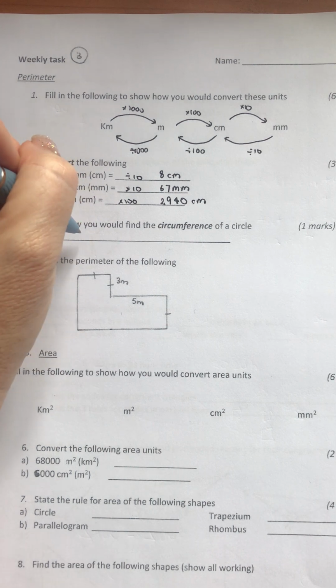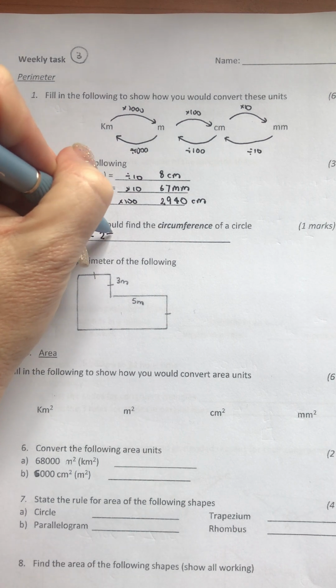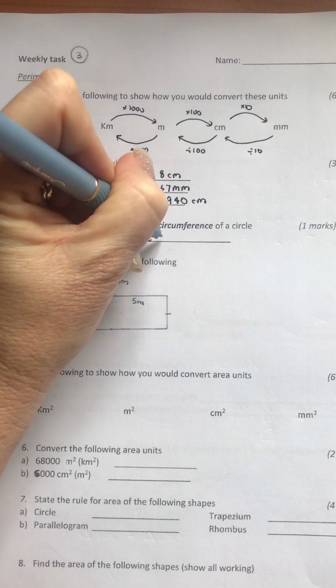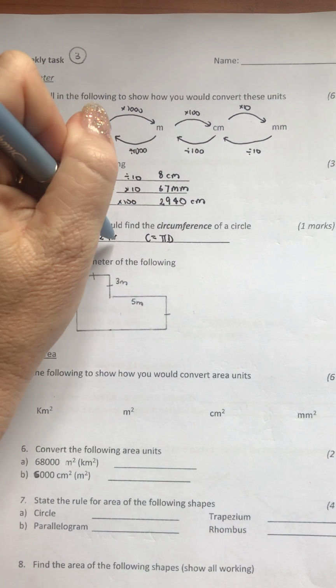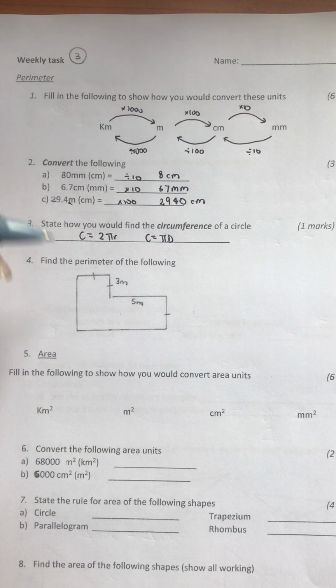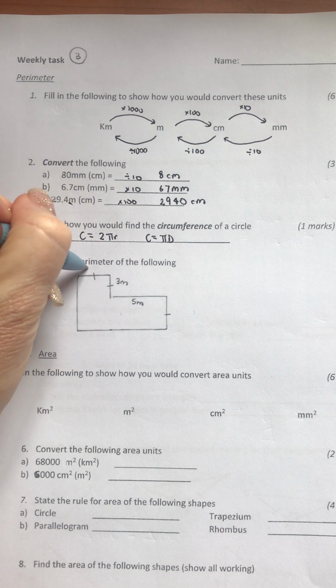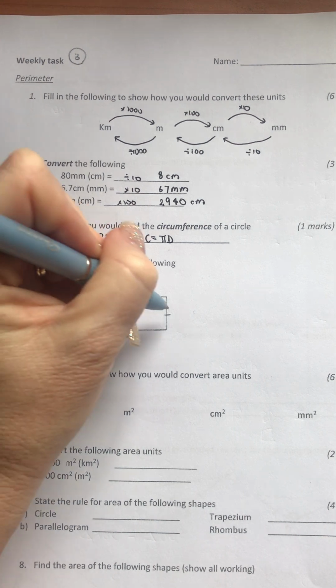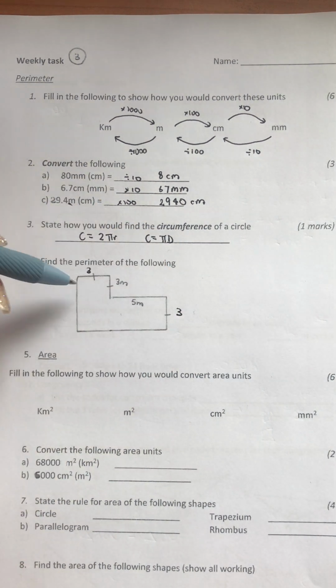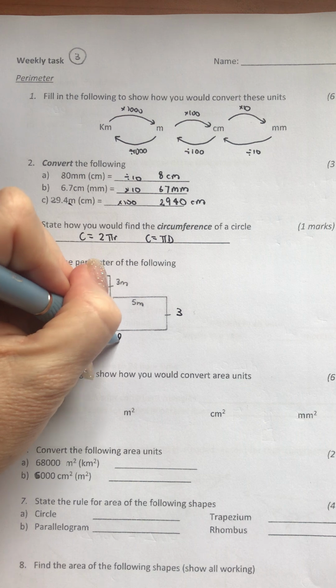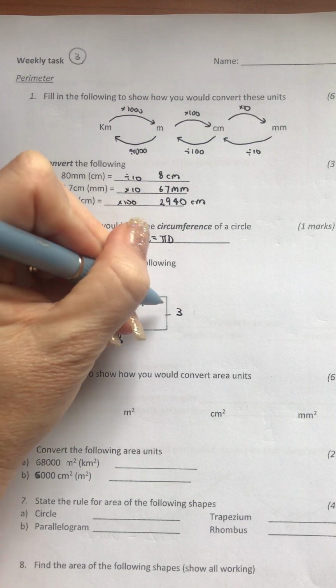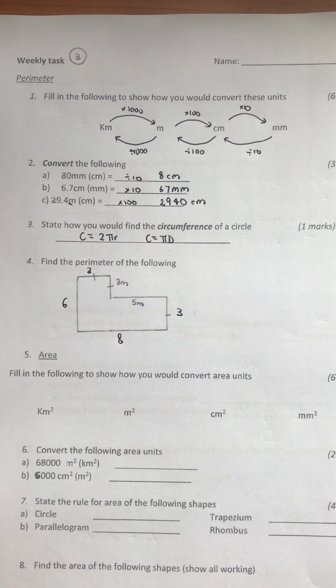Stating the circumference of a circle, C is equal to 2 pi r, or you can write C is equal to pi d, where r is the radius and d is the diameter. Here we've got a shape here that we want to work out the perimeter of, so we can fill in the bits that we know. We've got 3, 3, 3. If we've got 3 and 5 there, that must be 8 for this total length, and if we've got 3 and 3, that must be 6 there.